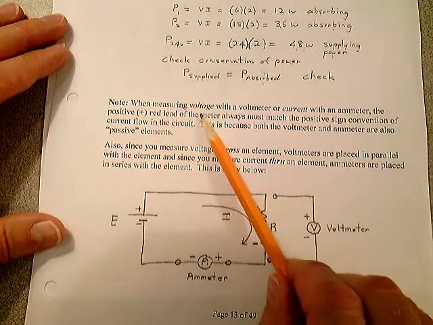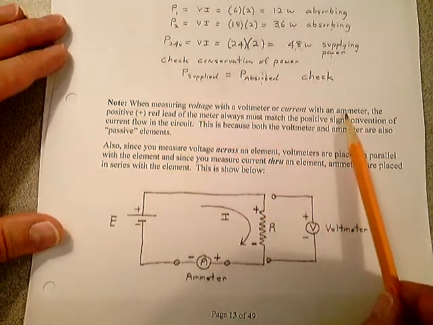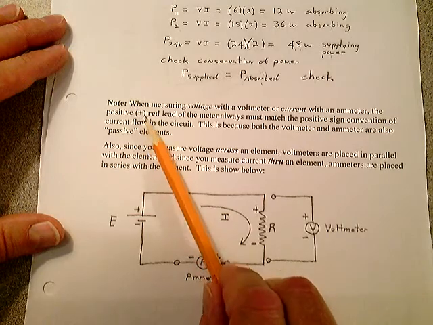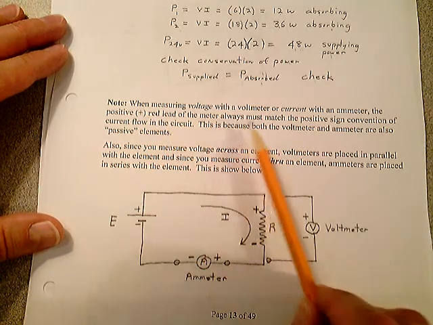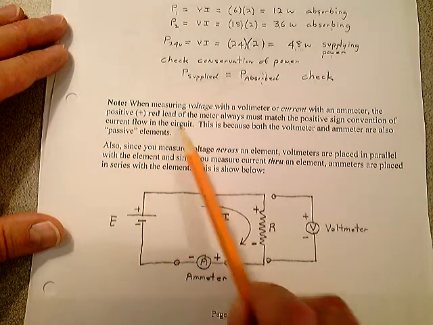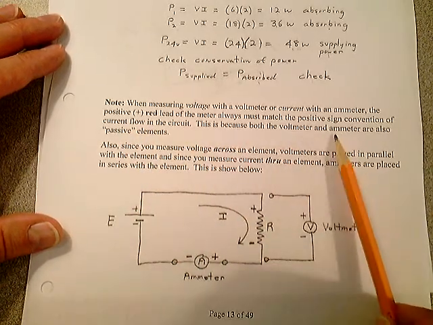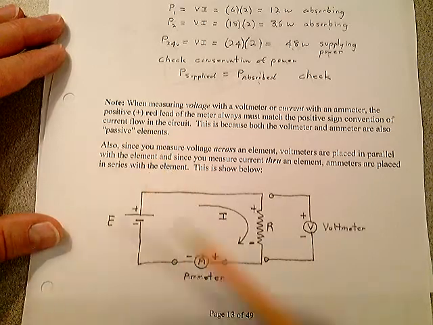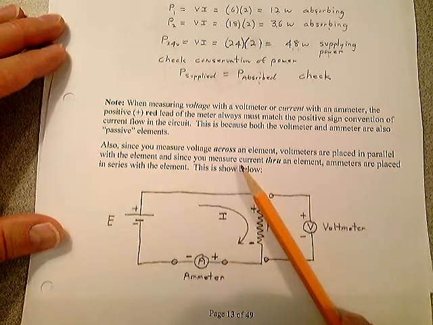Note, when measuring voltage with a voltmeter or current with an ammeter, the positive plus red lead of the meter always must match the positive sign convention of the current flow in the circuit. This is because both voltmeters and ammeters are also passive elements. We're going to see this in the first or second lab.